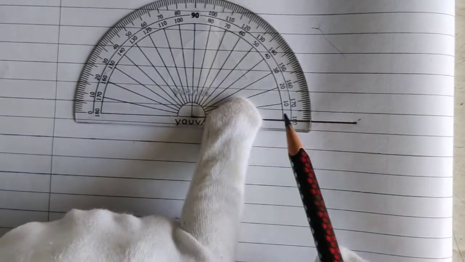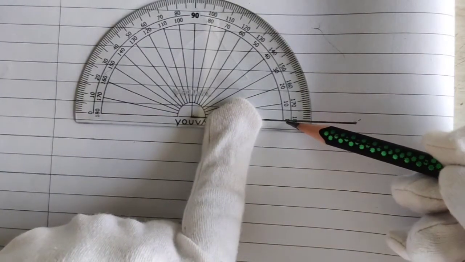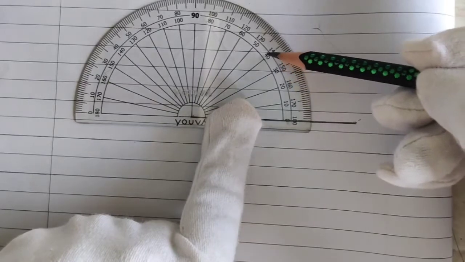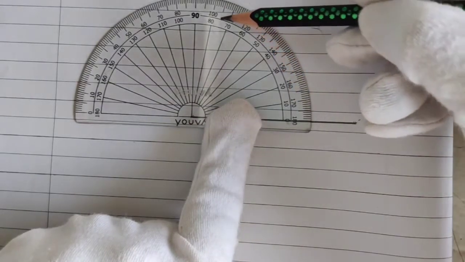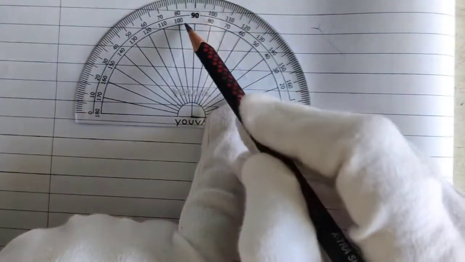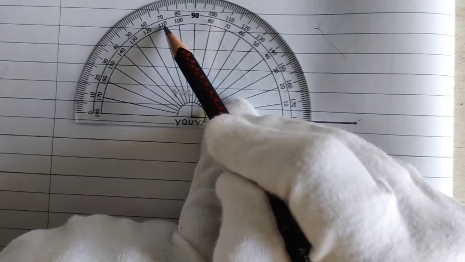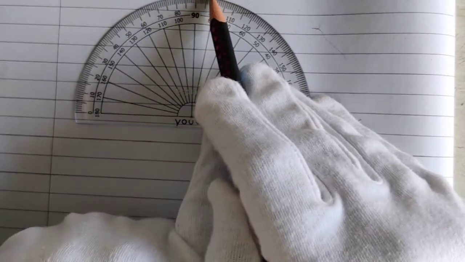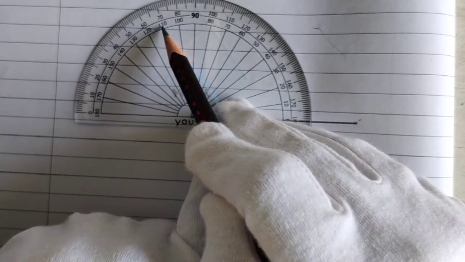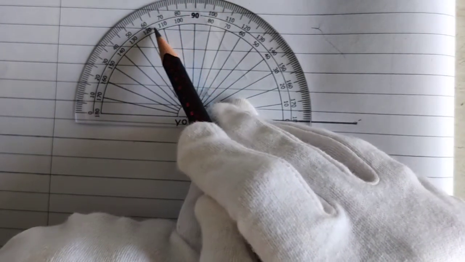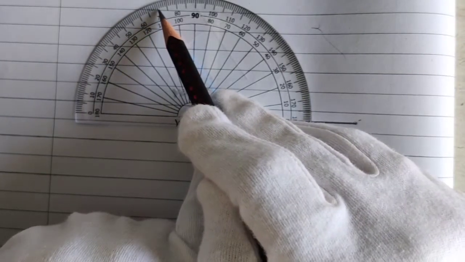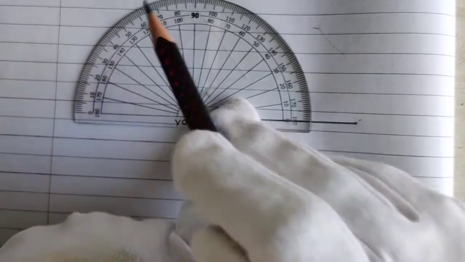So you are going to observe 115 from this graduation. Here 10, 20, 30 and so on. You will go till 90. Then you have 100, 110 and 120. You don't have 115, but actually 110 and 120 are there. So could you see, this is 110's graduation and this is 120's graduation.